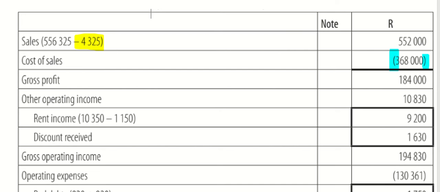Then you subtract the cost of sales from the sales amount to get your gross profit.